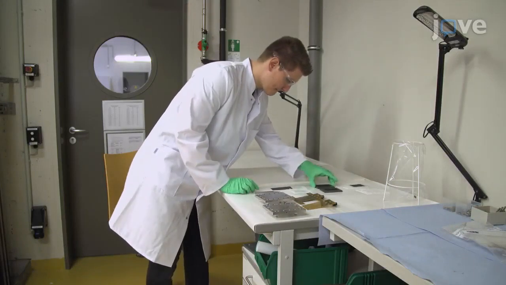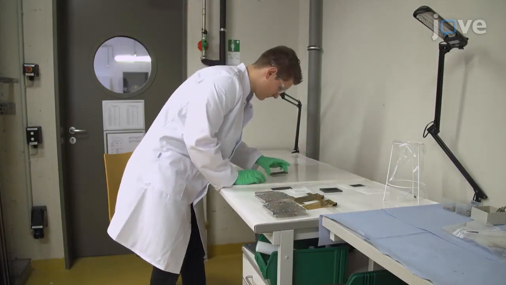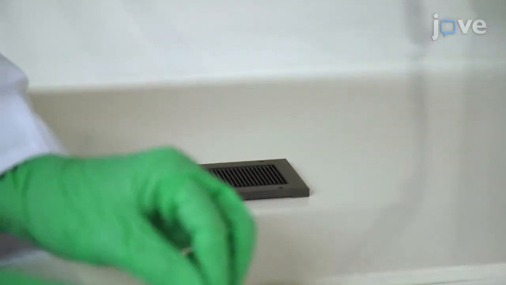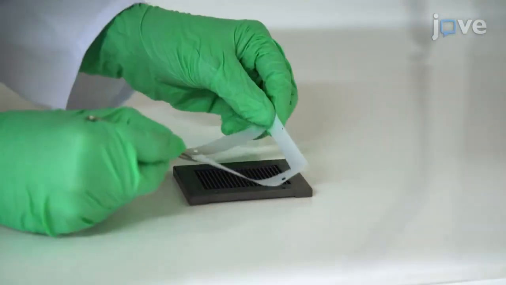For fuel cell assembly, place the cathode bipolar plate on a smooth and sturdy surface with the flow field side up, and place the gasket on top of the plate aligned with the screw holes.